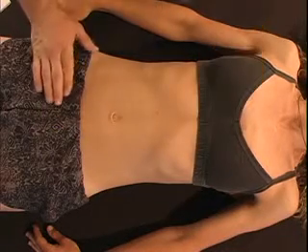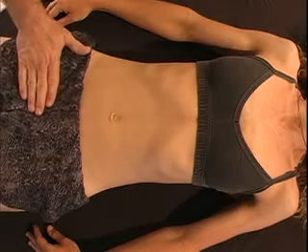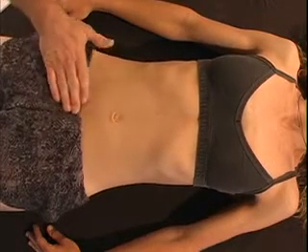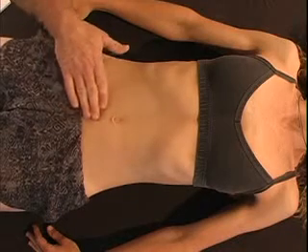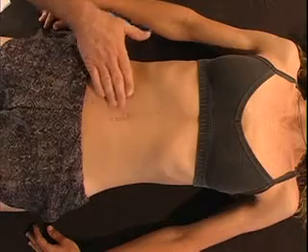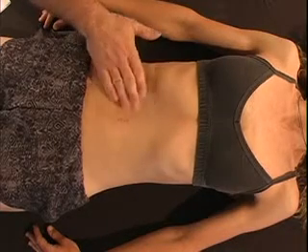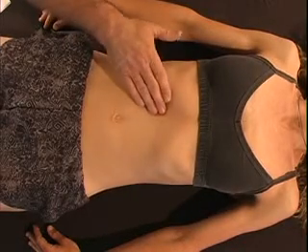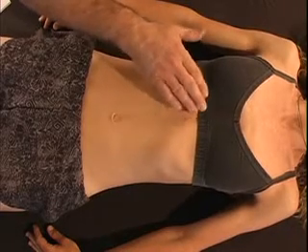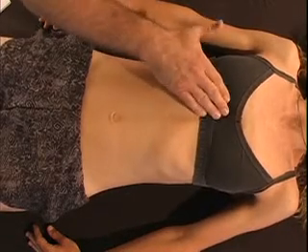We'll begin the palpation at the pubic crest. We'll just use a flat palpation technique as we move across the muscle bellies. We'll follow it all the way up to the insertion points on the ribs and the xiphoid process.